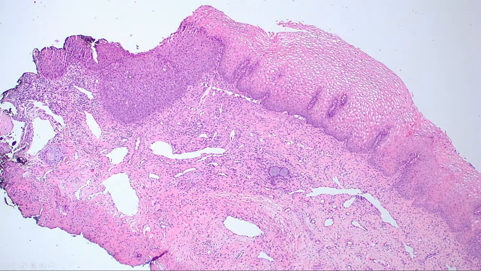In this particular section, we can see that this area of abnormal squamous proliferation is right at the squamocolumnar junction, which is where the vast majority of these lesions arise.